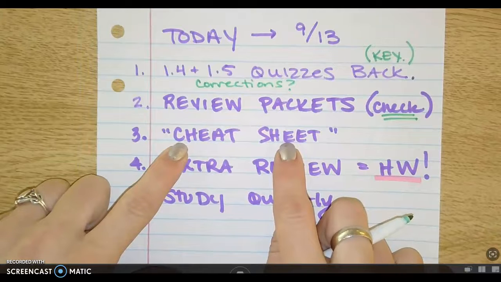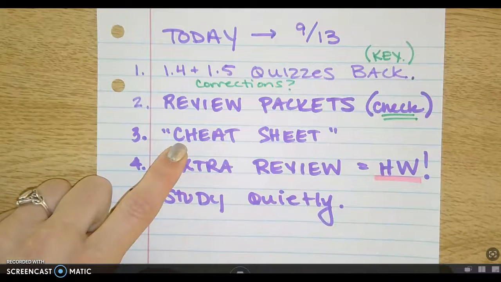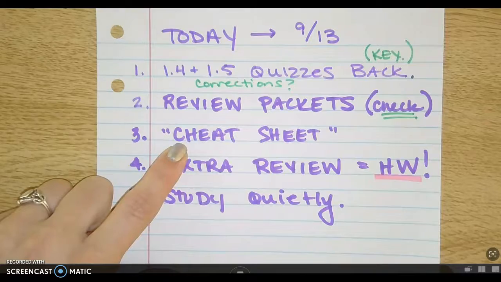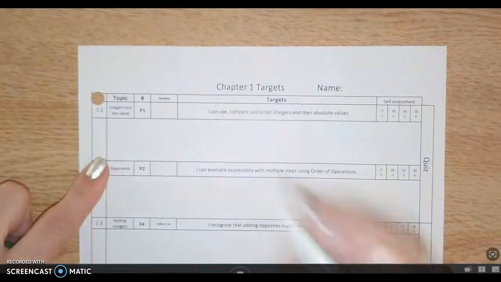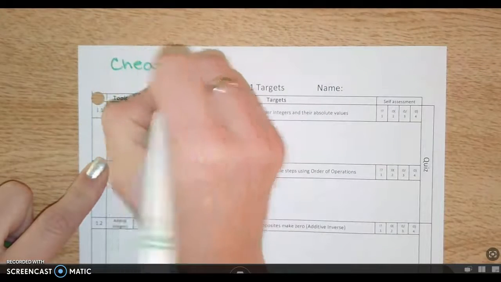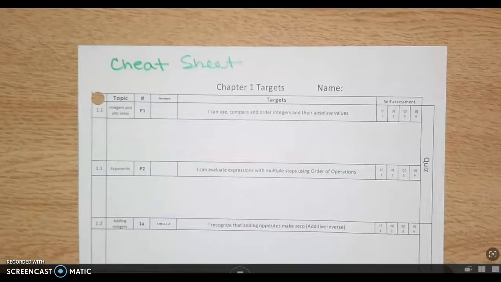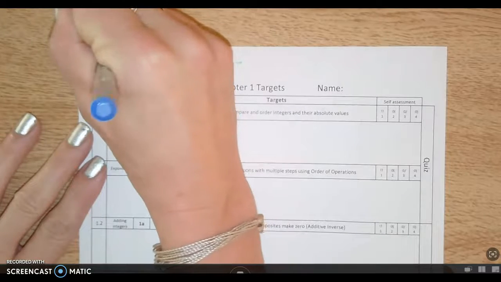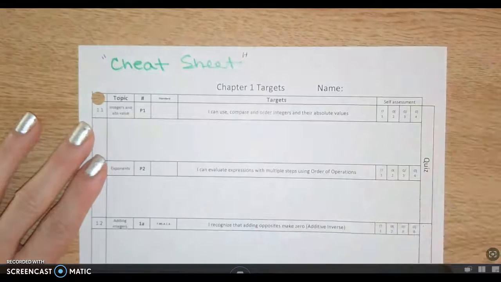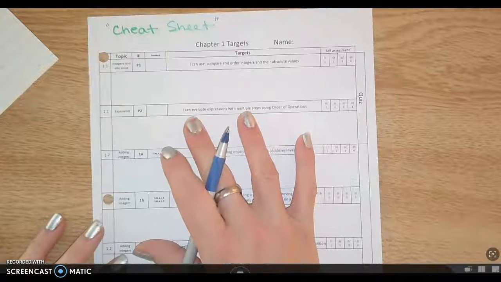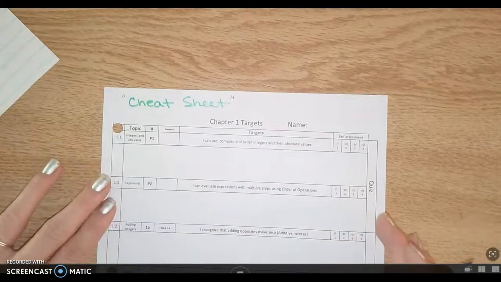Cheat sheet. I'm going to talk about that right now. Everyone is going to get a copy of a cheat sheet today, and I'll show you what that looks like. Here is mine. Okay, so if you want to write on the top, cheat sheet, what this means is this is the one piece of paper you will be allowed to use tomorrow on the test. Okay, so cheat because it's like you're cheating by using your notes when you take the test. But this one paper is what you can have out in front of you. It is two-sided. Anything you want to write on here is to help you on the test. Okay? So let me show you what we've already got.